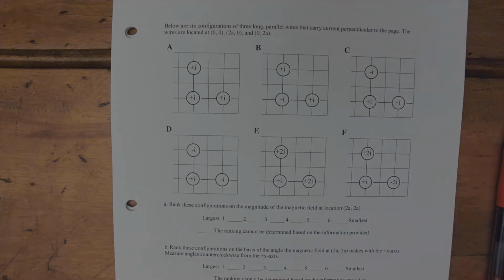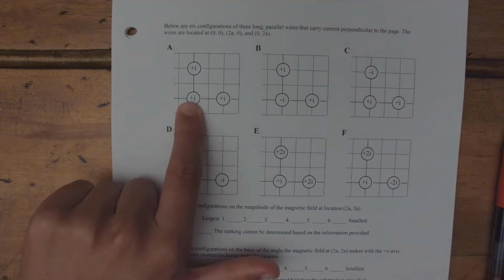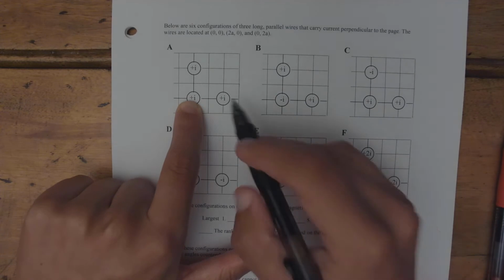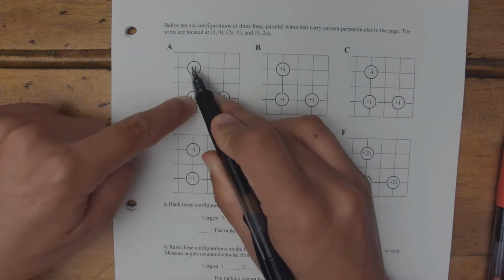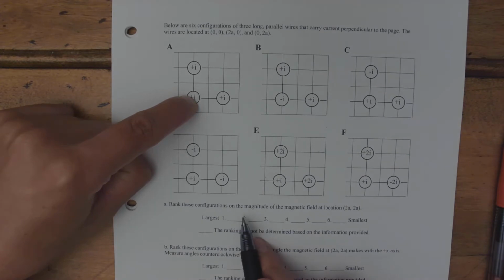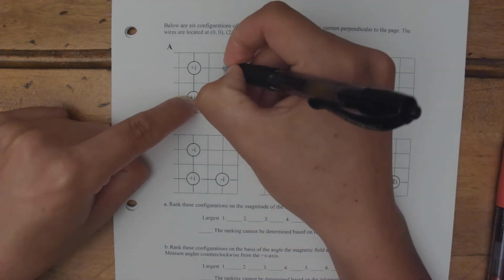This is problem 25 from the magnetic field. Below are 6 configurations of 3 long parallel wires that carry current perpendicular to the page. The wires are located at 0, 0. That means this is the origin. 2A, 0, 0, and 2A. Rank these configurations on the magnitude of the magnetic field at location 2A, 2A, which is here.